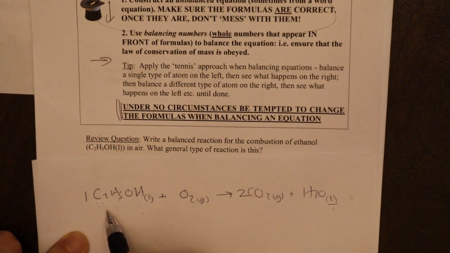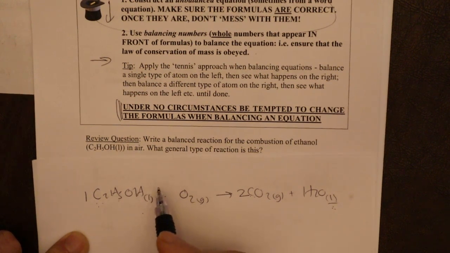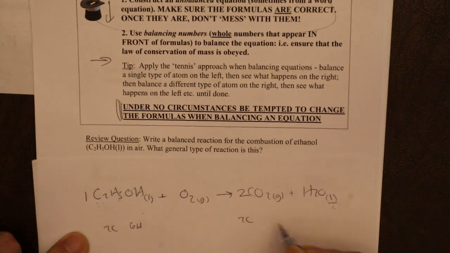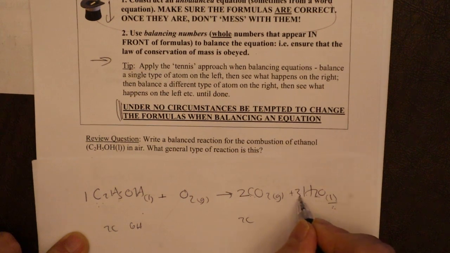5, don't forget that one. This is a pseudo-structural formula. We'll go into structural formulas later. It's kind of how the atoms run together inside the molecule. Don't forget though, 5 plus 1 is 6. So we need 6 hydrogens with our 2 carbons. There's 2 inside the molecule, so 3 molecules.